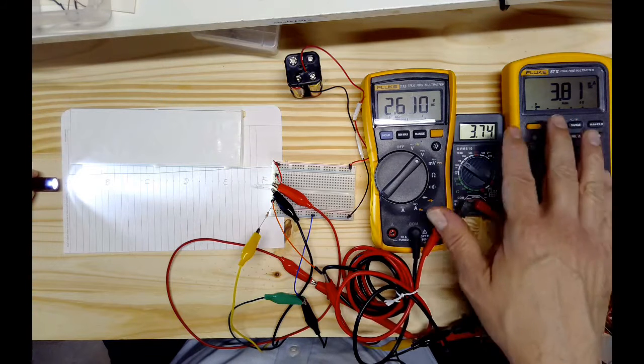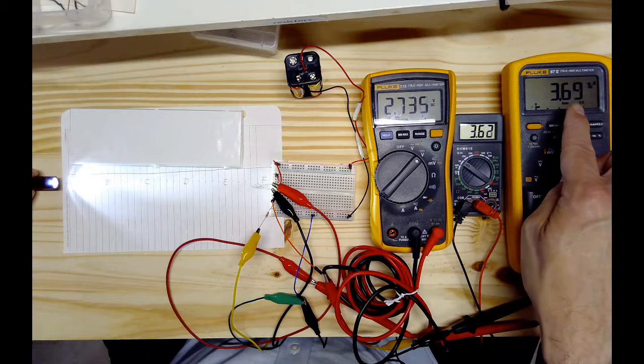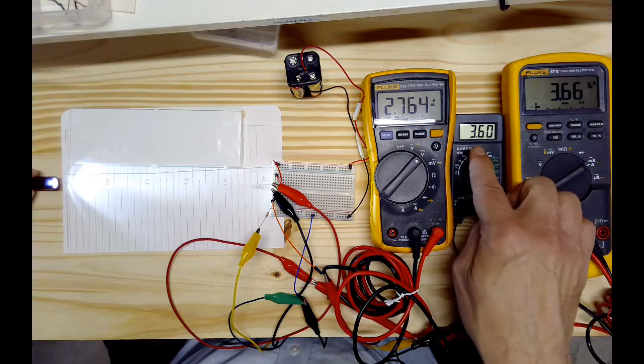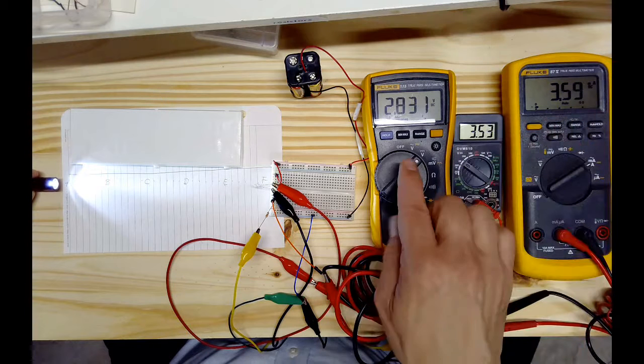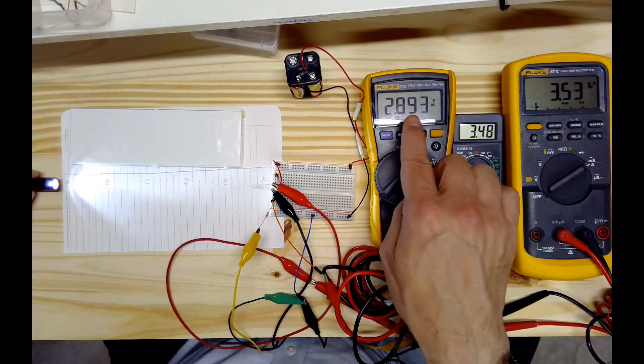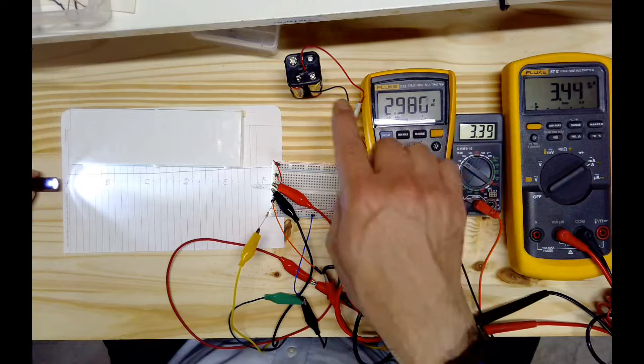And that makes sense because it's a 1K resistor. If you take your 3.7 milliamps here, multiply it by 1,000, you get about 3.7 volts. So that tracks accordingly. And then here's the voltage across the transistor. And what we'll find is that the sum of these two is equal to the voltage across the battery.